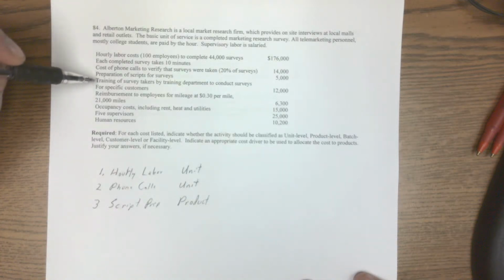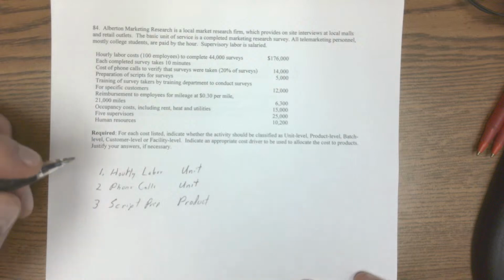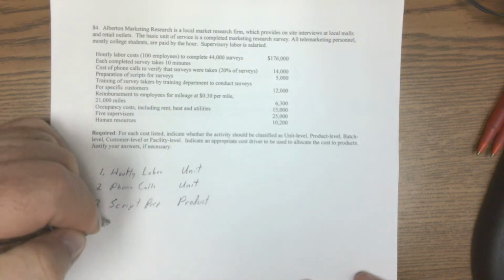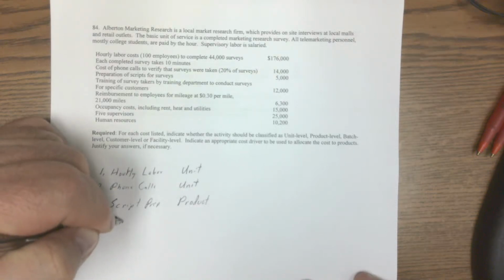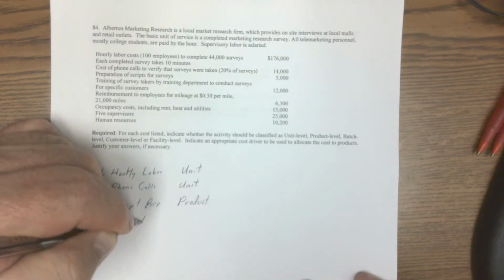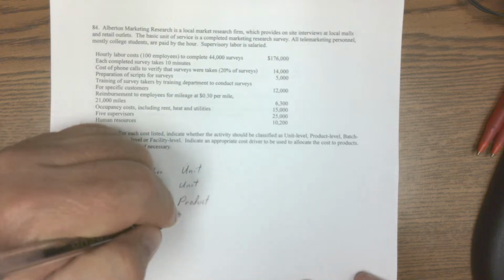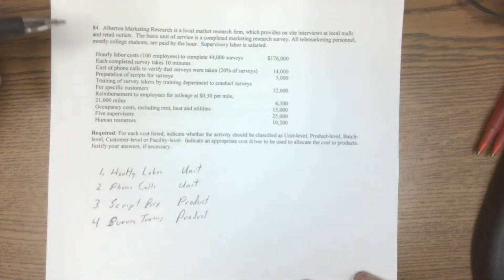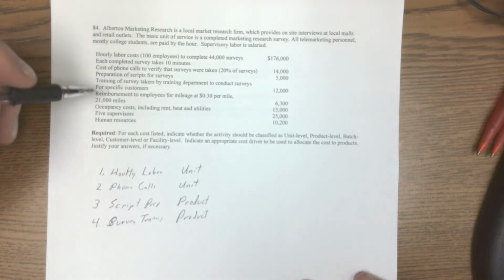Training survey takers by the training department to conduct surveys for specific customers. I would also say that is a product cost because we're going to train each time we have a new product. Reimbursement for employees for mileage at 30 cents a mile.